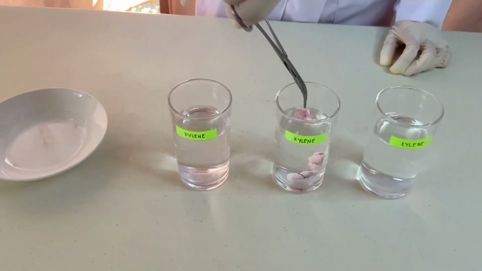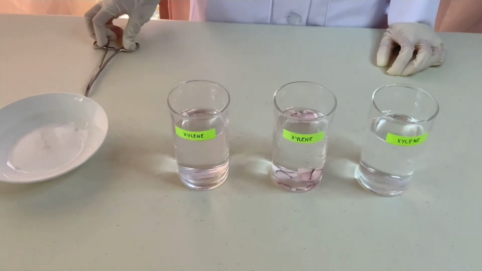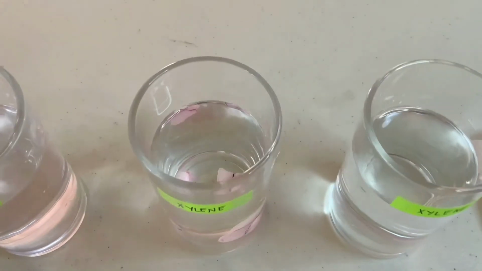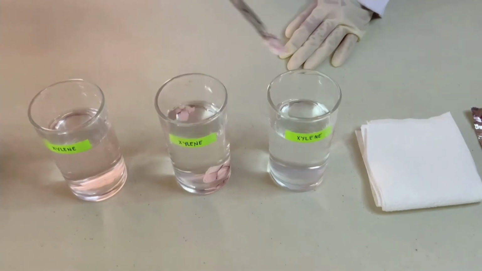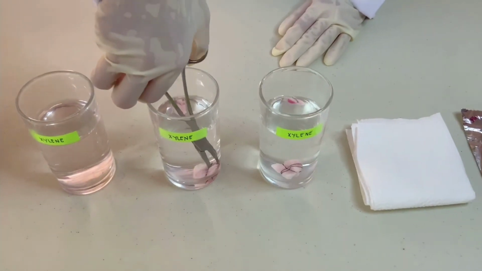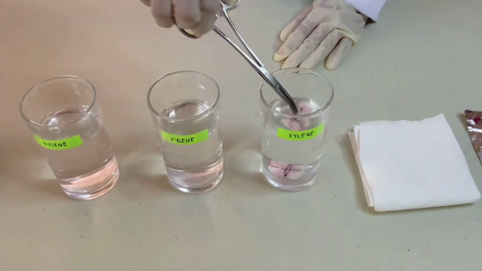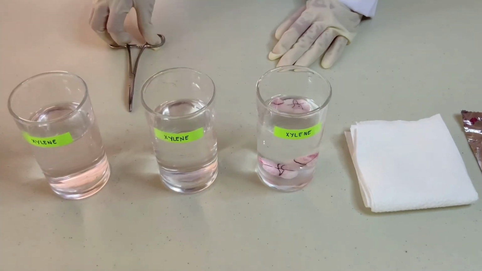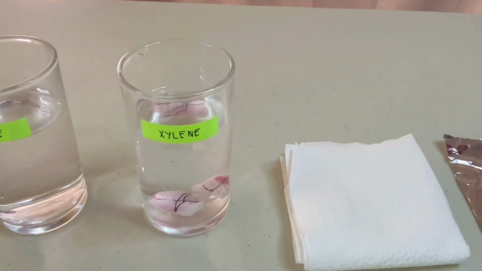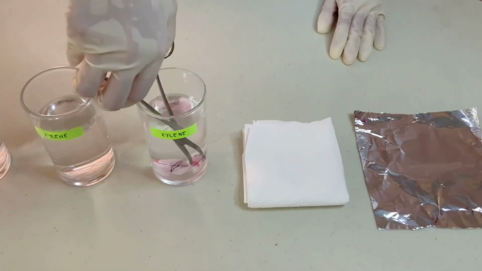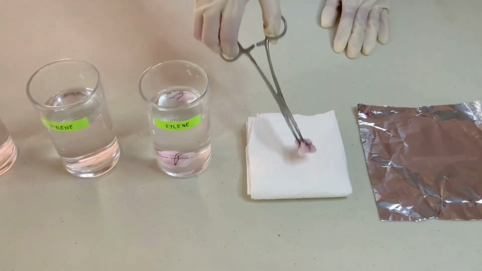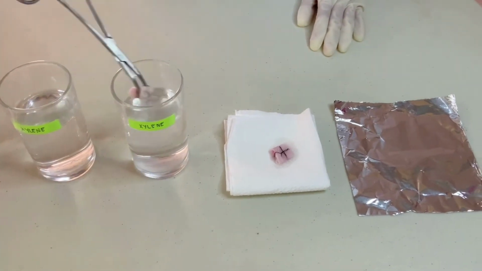Then the third container of saline for 45 minutes. After 45 minutes, we remove our tissue samples from the saline and place them on paper towels to drain them properly. After draining, we wrap in foil and store samples for the next histopathologic technique.